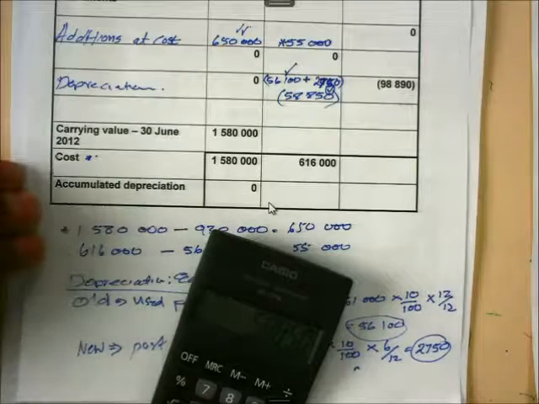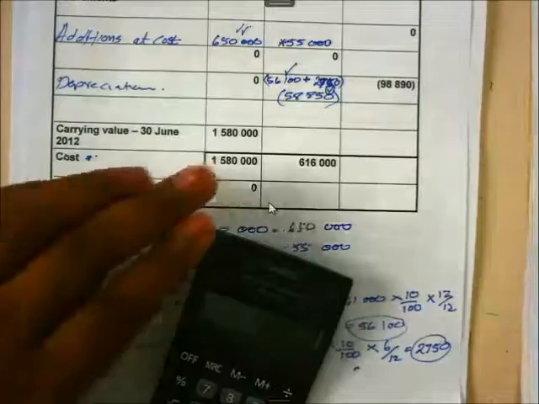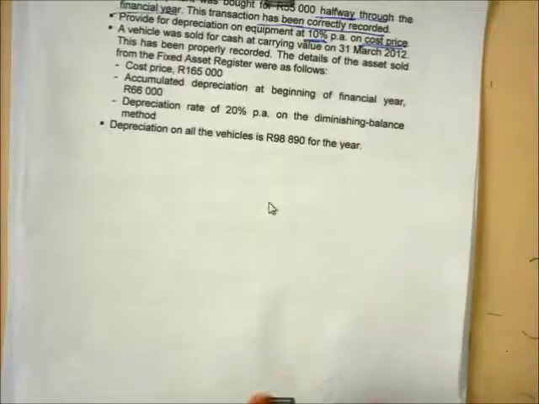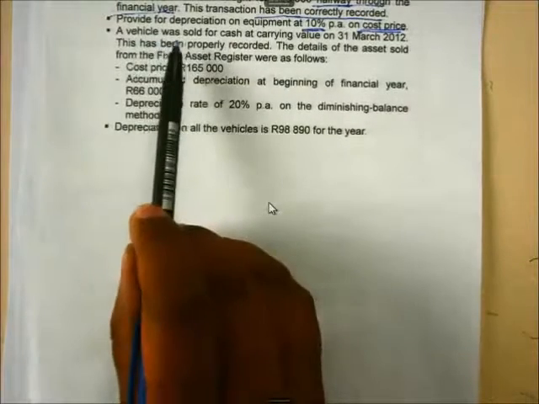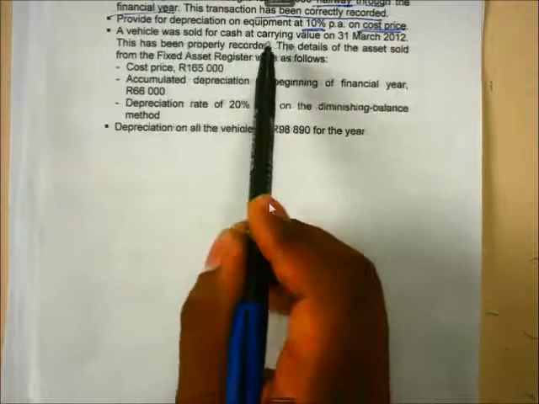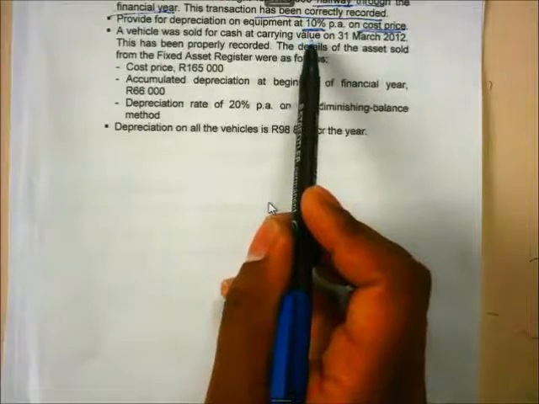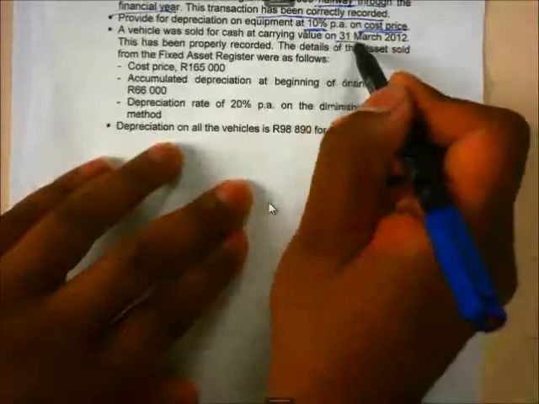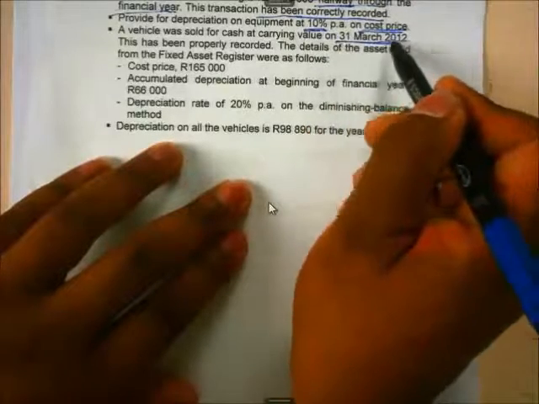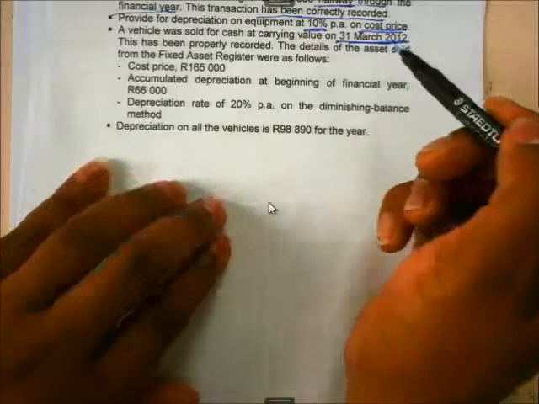Now, what are we left with? The instruction goes on. Now we come to vehicles. They say a vehicle was sold for cash at carrying value on 31 March. There they are again. It was sold at carrying value.